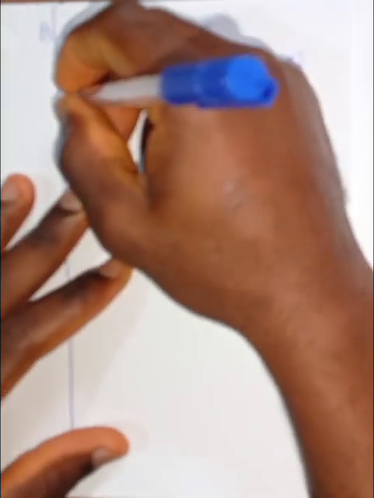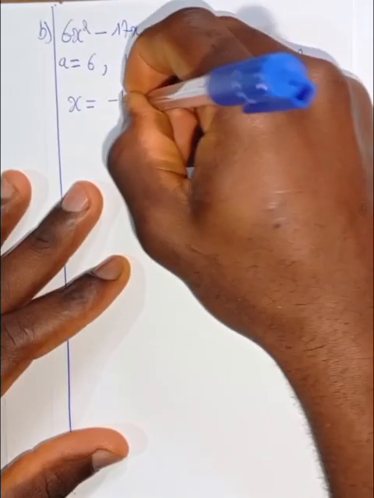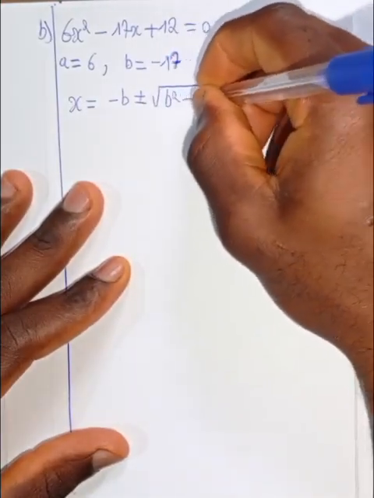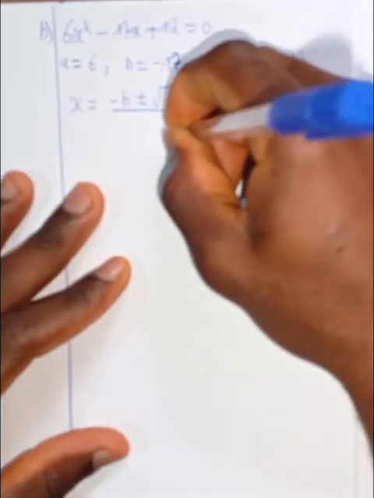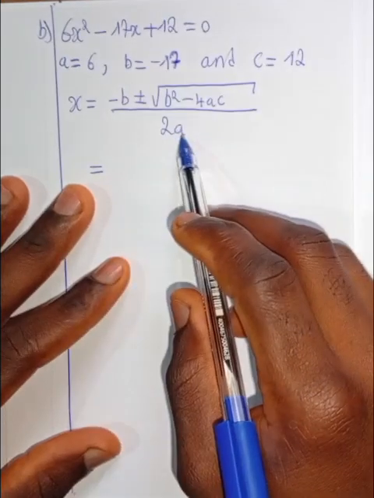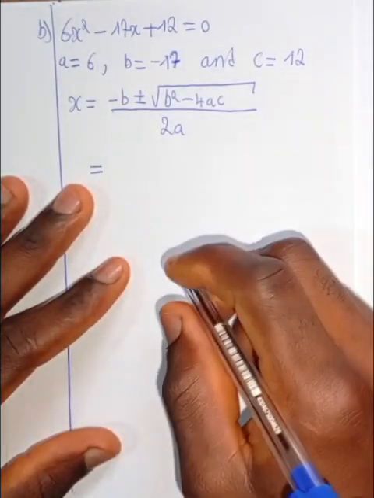Now we are going to make use of our quadratic formula. We know x is equal to negative b plus or minus the square root of b squared minus 4ac over 2a. We are going to replace a, b, and c with their values in this quadratic formula.